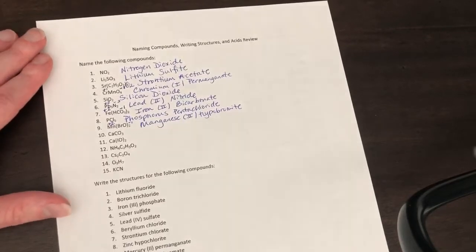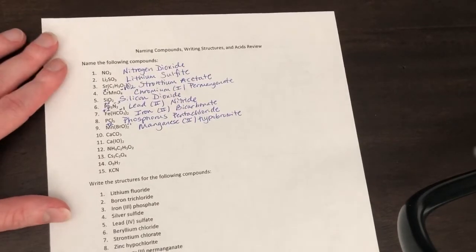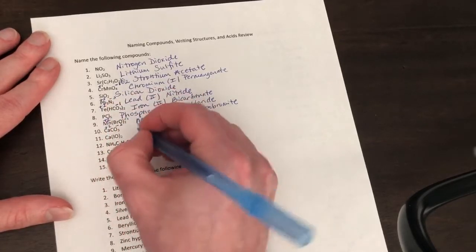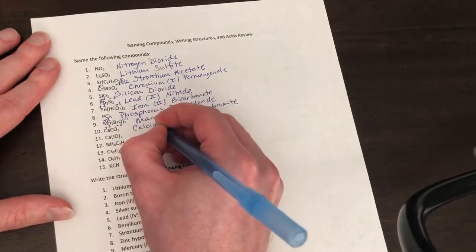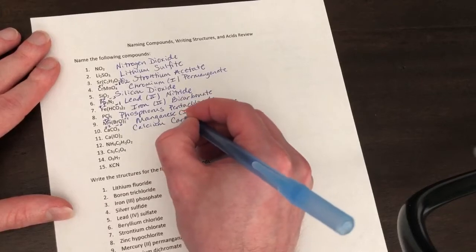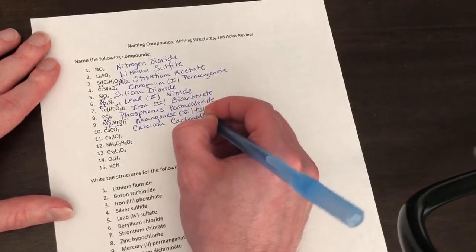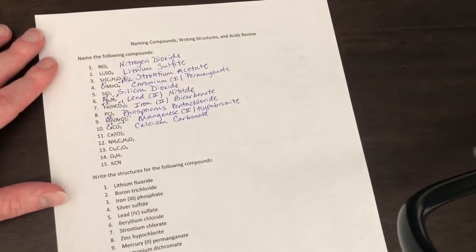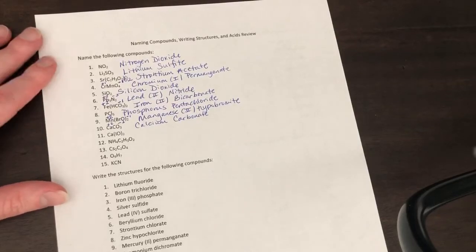Okay. Ca is calcium, CO3 is carbonate, +2, -2 charge. So this is going to be calcium carbonate. They're equal and opposite, so there wasn't any sort of crisscrossing going on. Ca(IO)2.